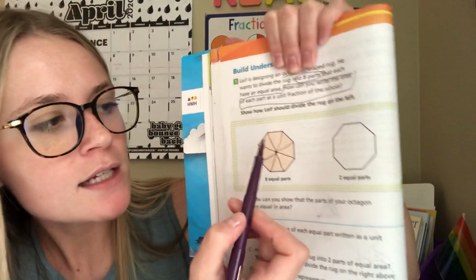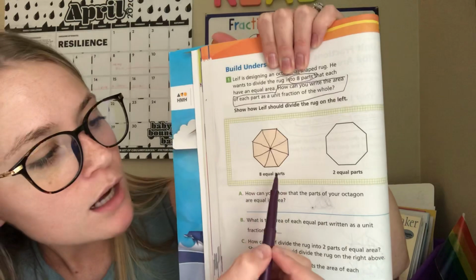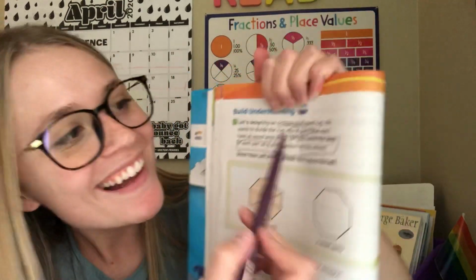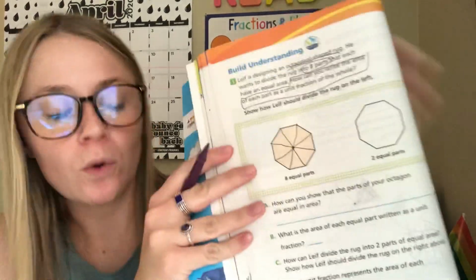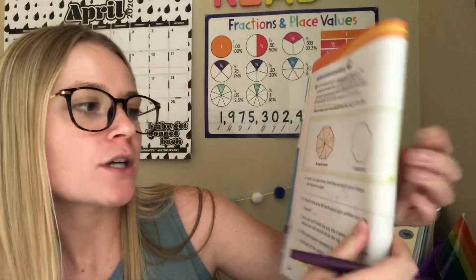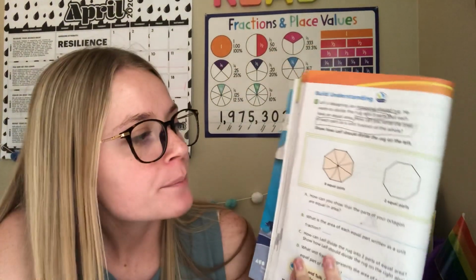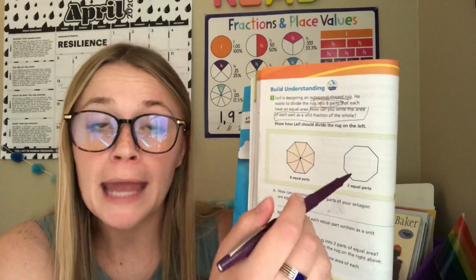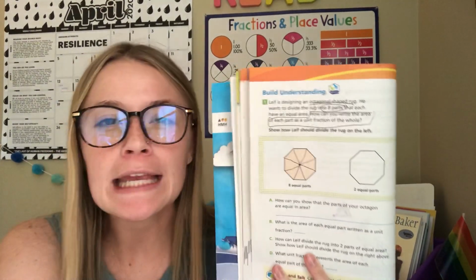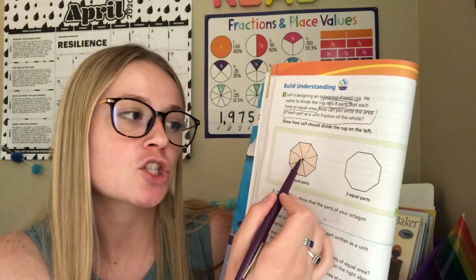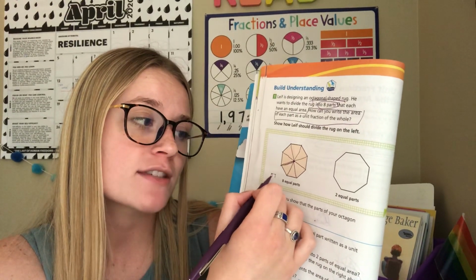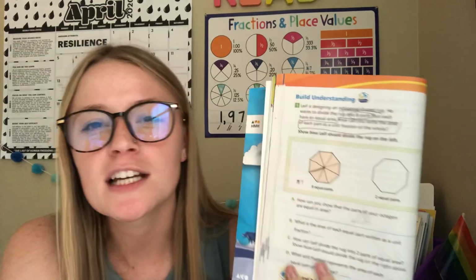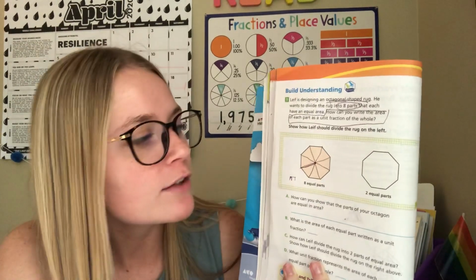Okay, ta-da! So now I have this octagonal shaped rug divided into 8 parts that have an equal area. How can I show that the parts of your octagon are equal in area? Well, with shapes like this, we don't have a grid paper to measure it, and even if we did, it would be hard to measure because each shape is a triangle, and a grid is made up of squares, so you would have some squares that are cut off. It's just hard to measure the area using the grid that way.